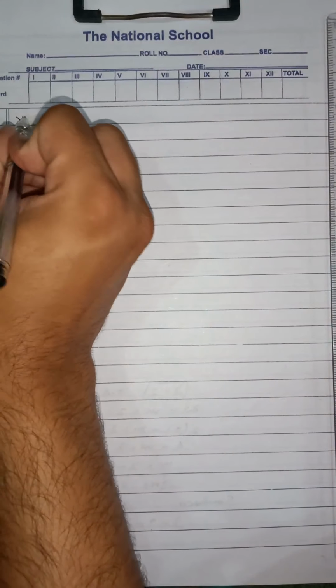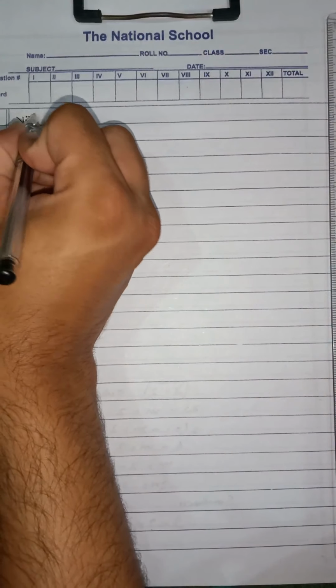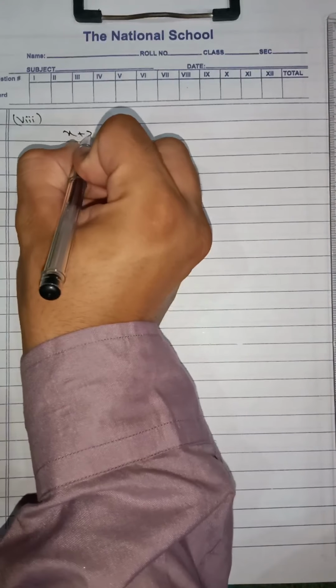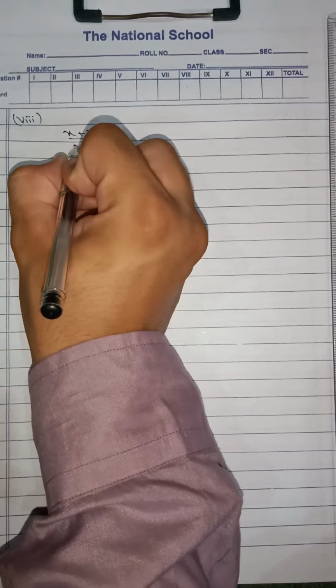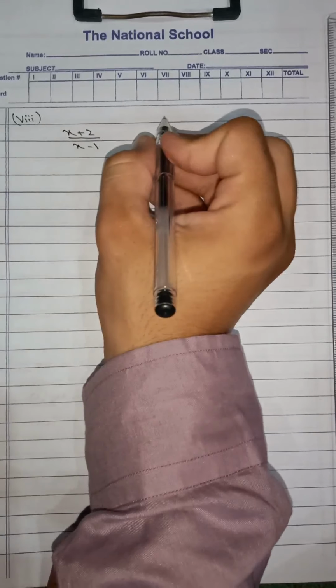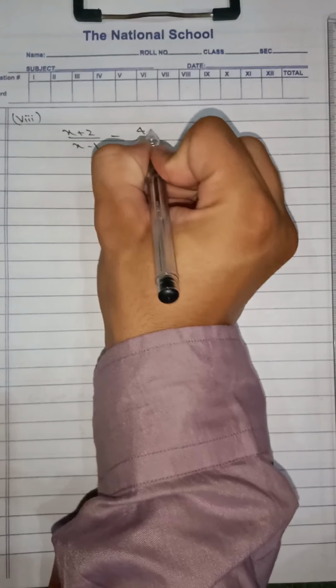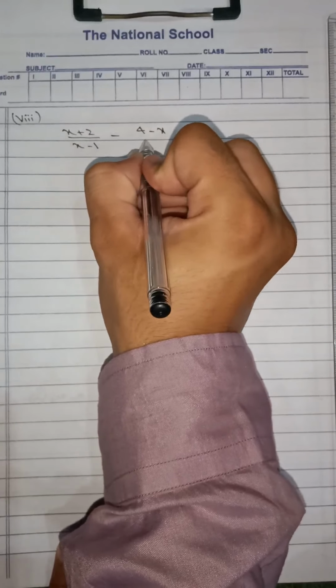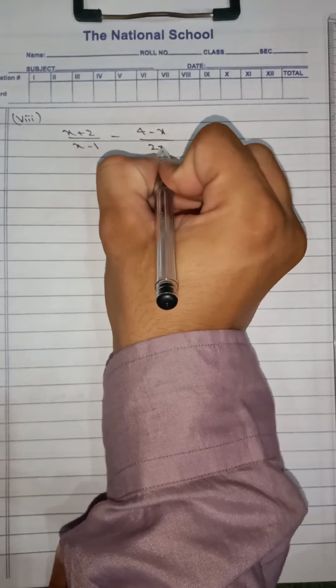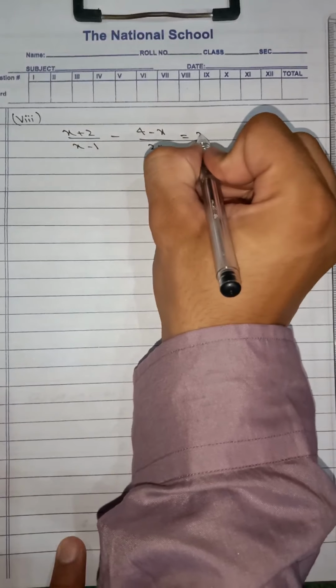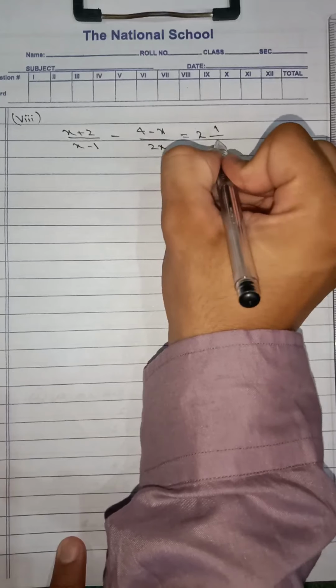Now its 8th part is, in the 8th part the given expression is x plus 2 over x minus 1, minus 4 minus x over 2x, is equal to whole 1 by 3. It is a mixed number.